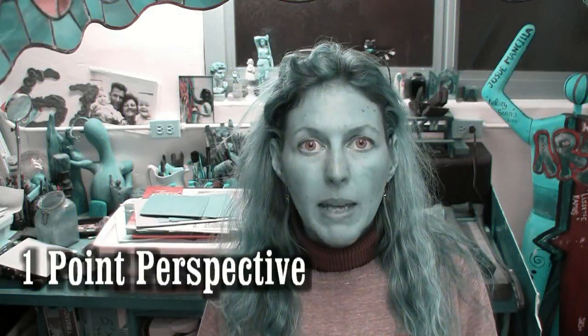I've had several requests from people for some instruction on one-point perspective. I decided to do a really basic beginner's perspective, how to make a building. Hope you enjoy it. Here it is.